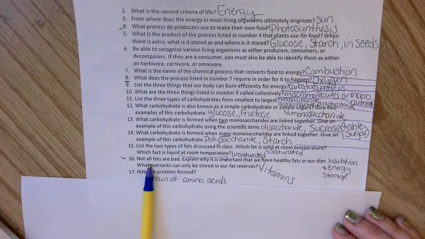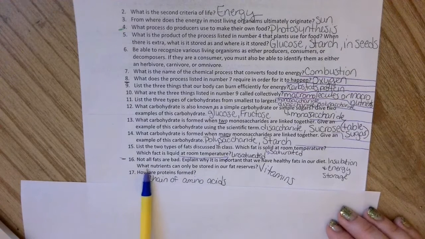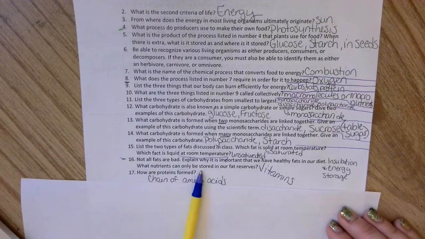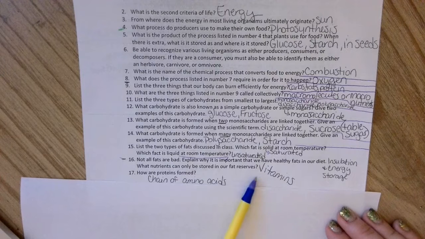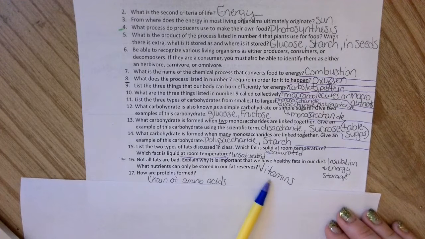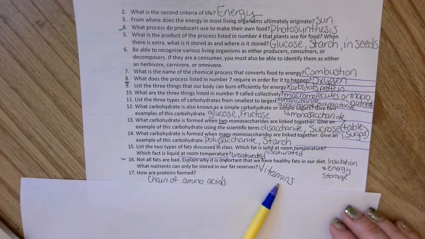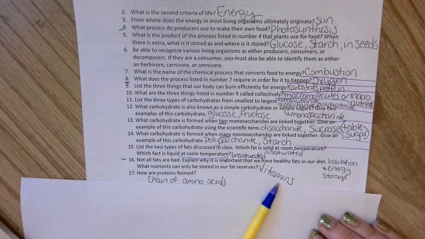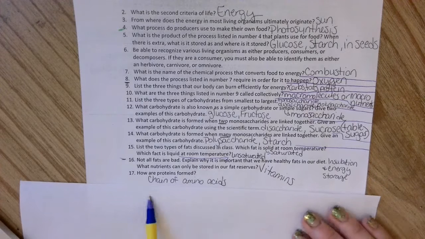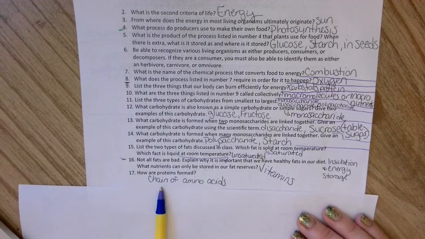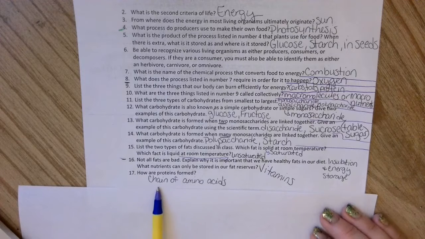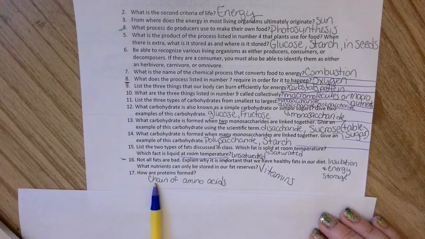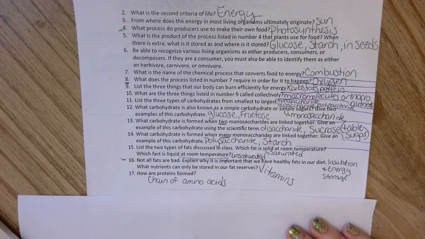Number 16, I was reading the second question. What nutrients can only be stored in our fat reserves? This would be vitamins. Vitamins, if you remember, are a micronutrient, so they are very small, but they do get stored in your fat reserves. How are proteins formed? Proteins are amino acids that form a big long chain, so they're bonded together.